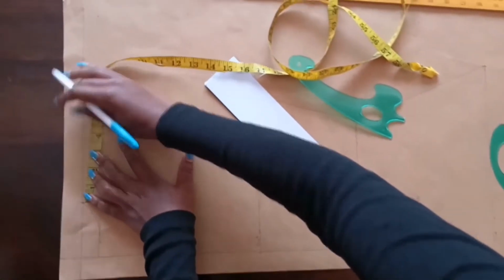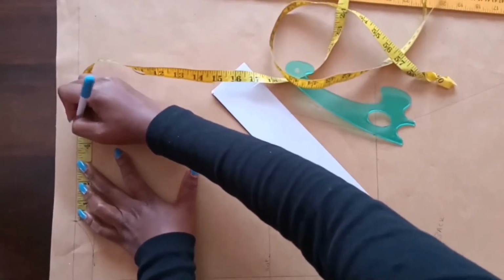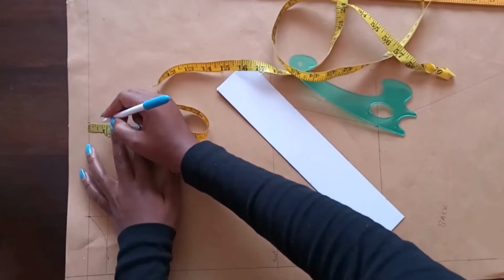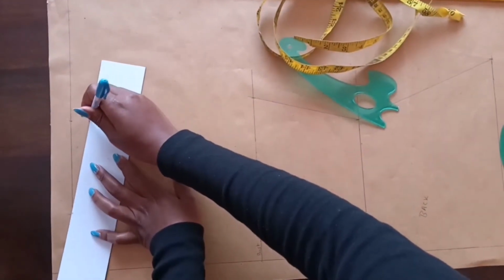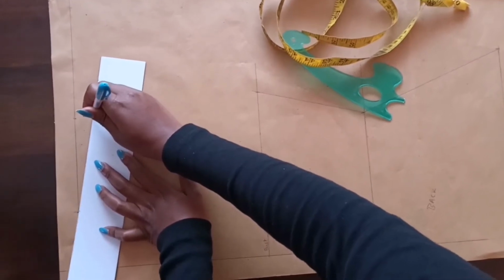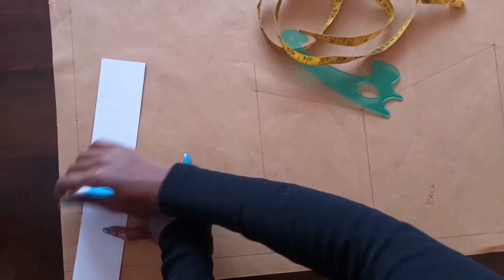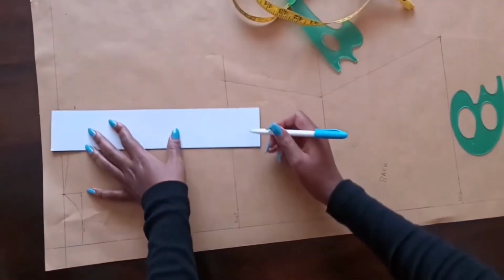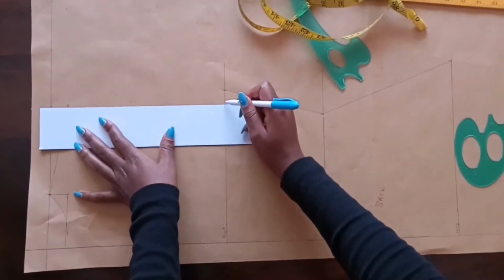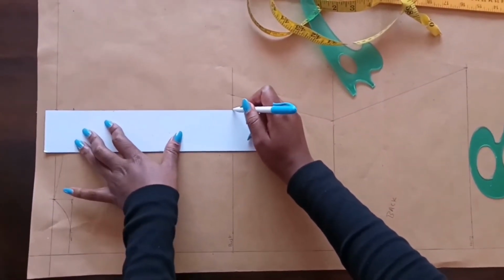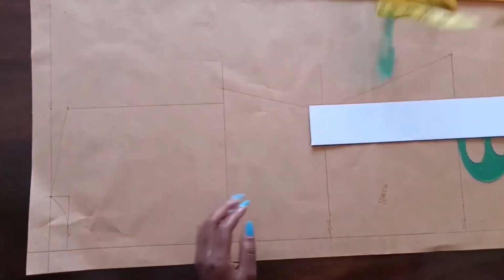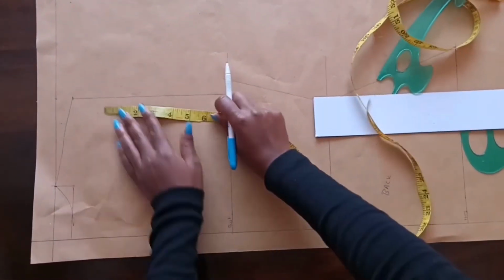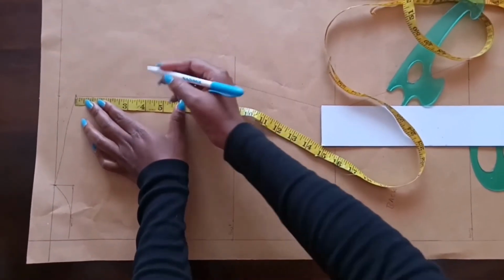Then you're going to measure 5 inches. Then we drop it to 1 inch. Then we connect. Then you're going to drop this line. Then we are going to get the midpoint, which was at 4.5.